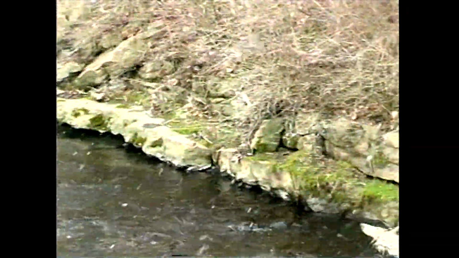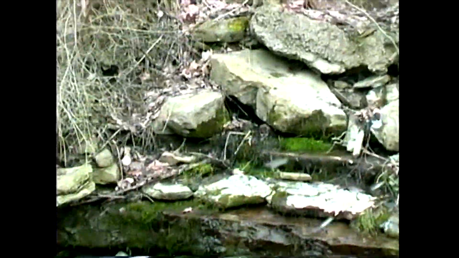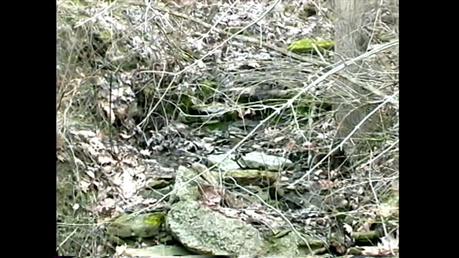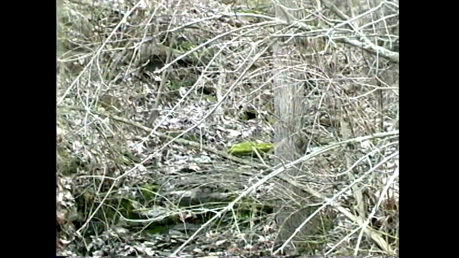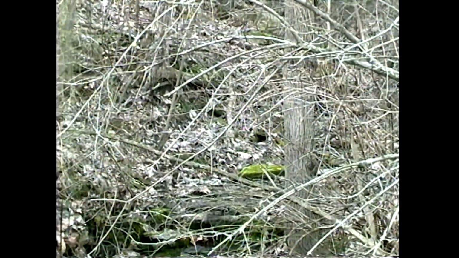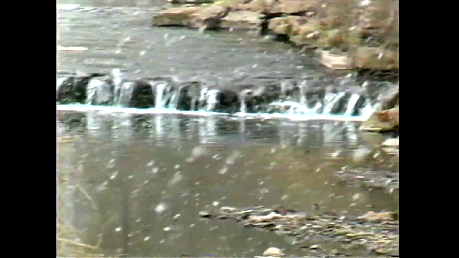And even on that tributary, you can see how it's very steep on each side, and that's probably because of the golf course up top, water getting into it so quickly. It's not fortified enough to handle it, so it's down cutting itself. Yep.